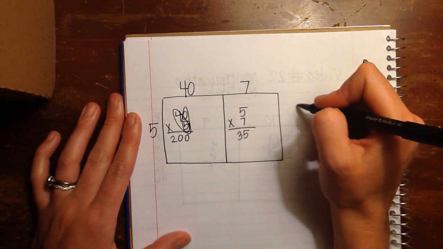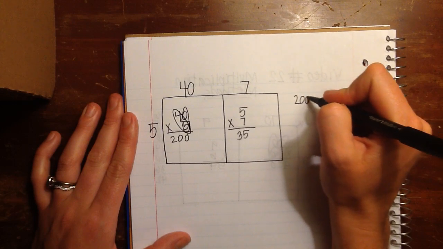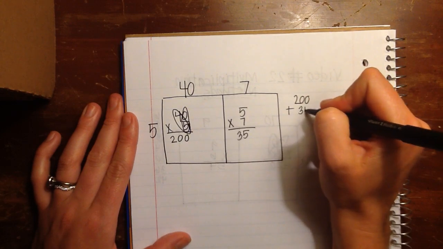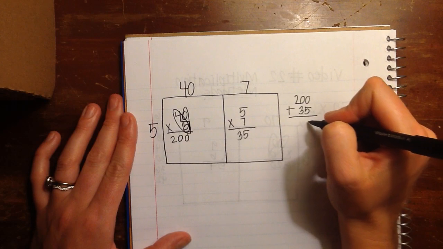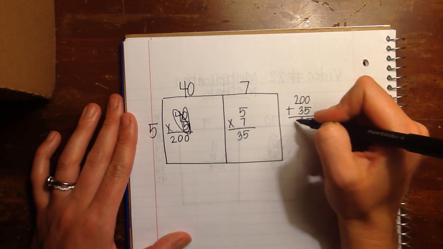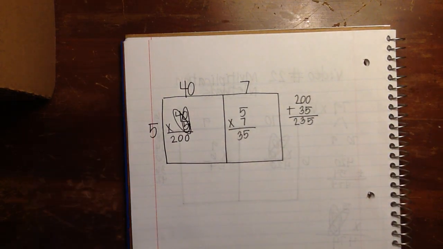Now, if I do 200 plus 35, I get 235. Same thing as I had before.